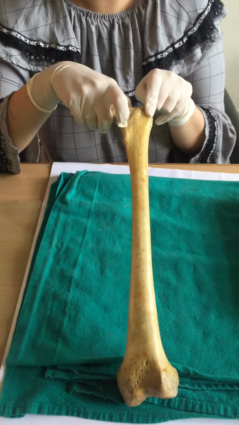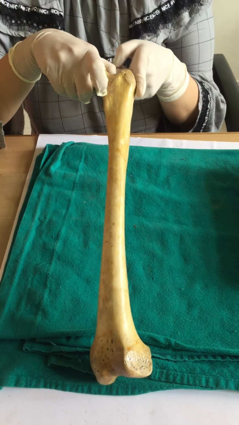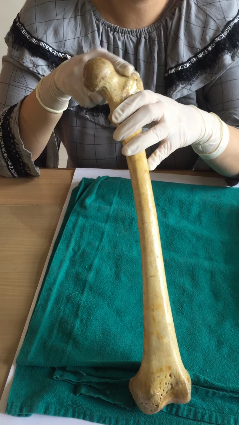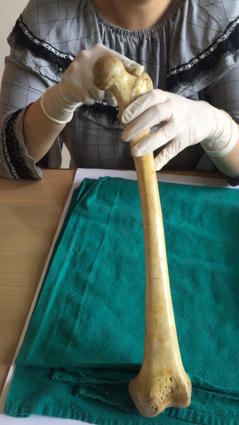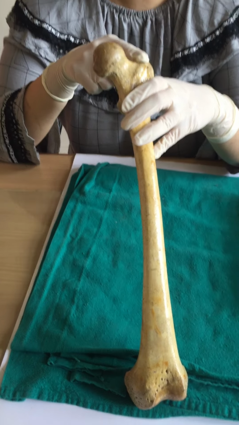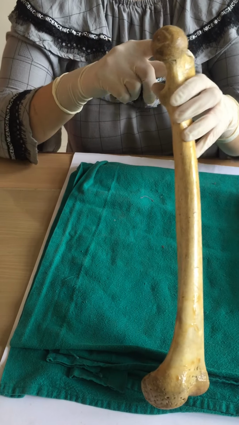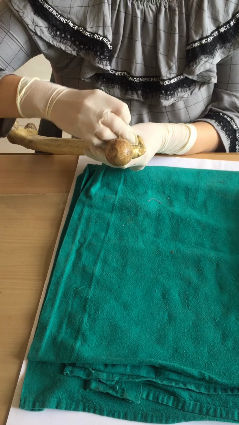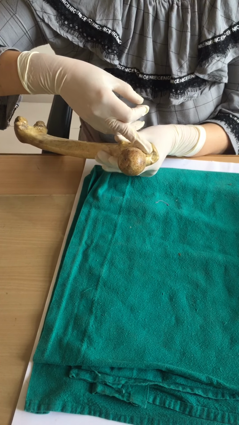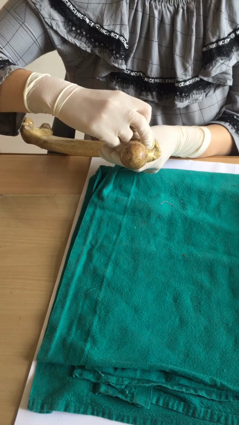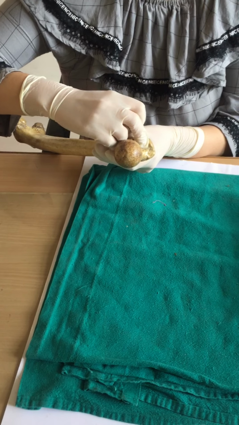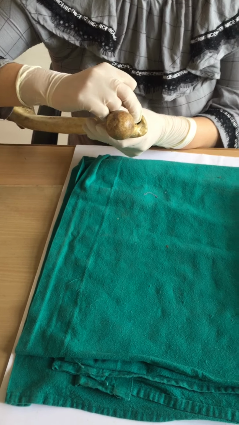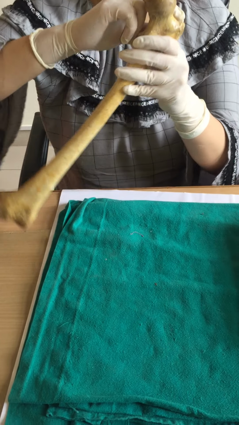Gluteus medius is attached on the lateral surface. So minimus and medius are attached here. Onto the medial surface we have the 2 gemelli and obturator internus; obturator internus with 2 gemelli are attached on the medial surface. Then we have one more fossa present here, the trochanteric fossa. So obturator externus is attached here, on this fossa. So externus is in the fossa, internus along with gemelli is on the medial surface, right?